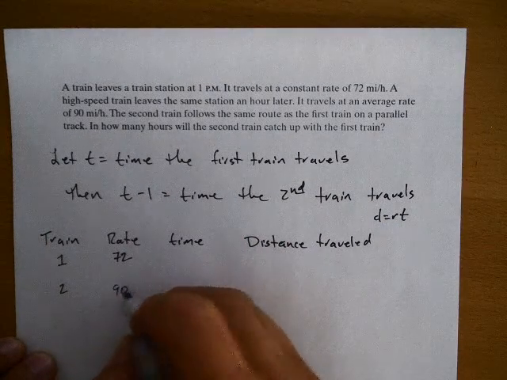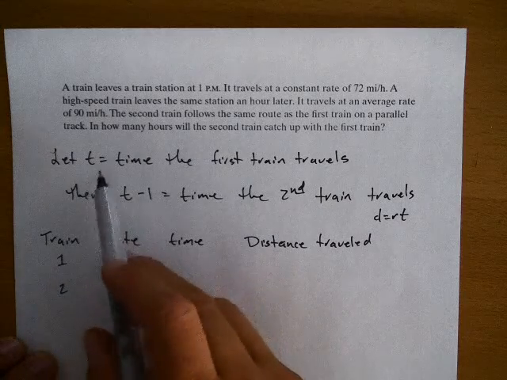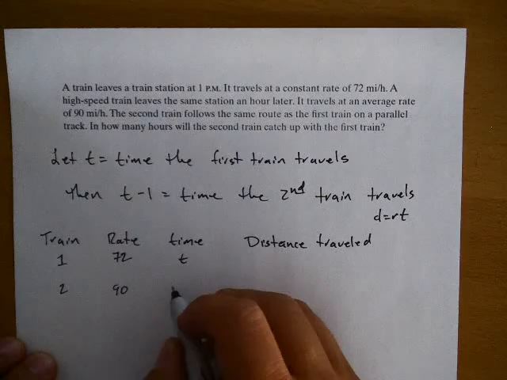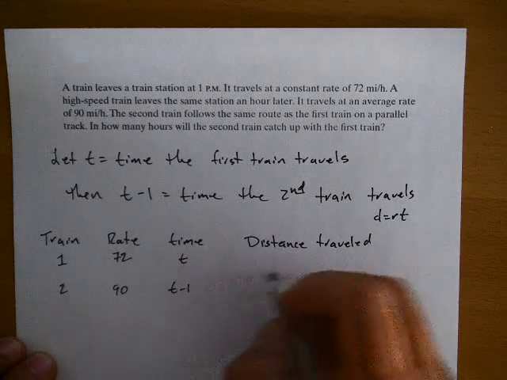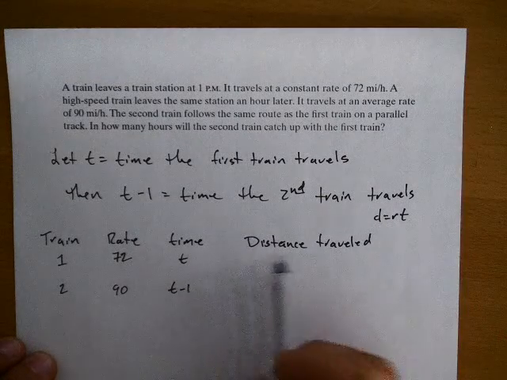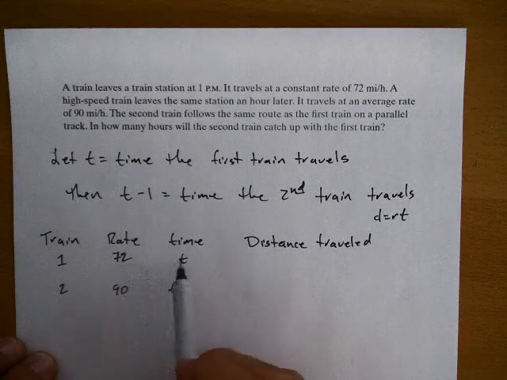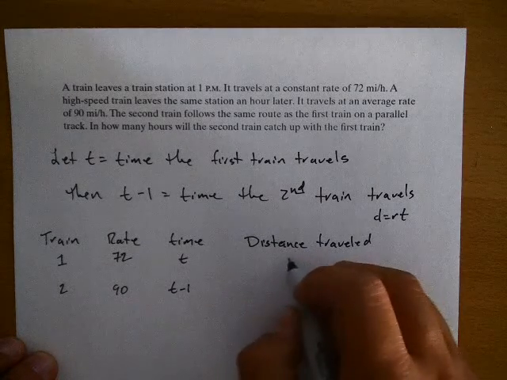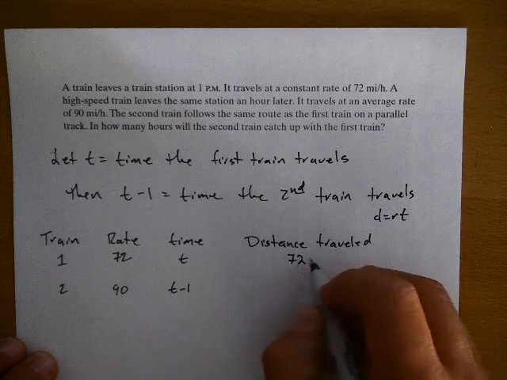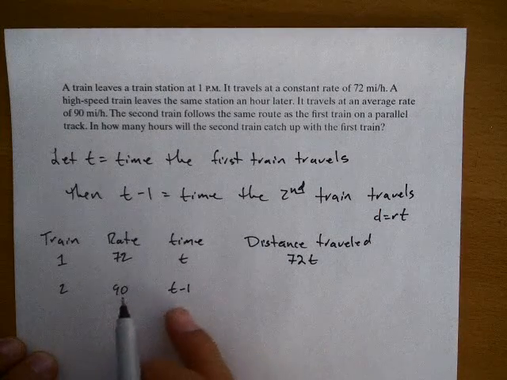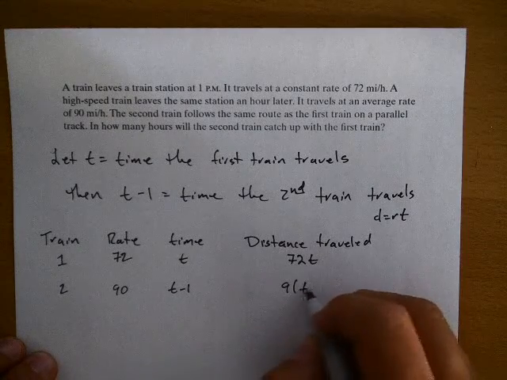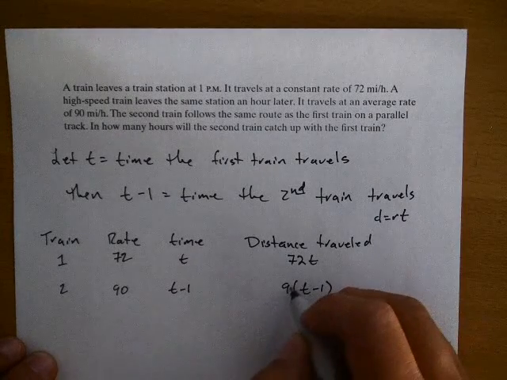It's going quicker. We know the time, that's what we made our variable for. The first one was t, and the other one was t minus 1. And the distance traveled by the trains is just their time multiplied by the rate. In this case for train 1 it's 72t, and for train 2 it is 90 times the quantity t minus 1.